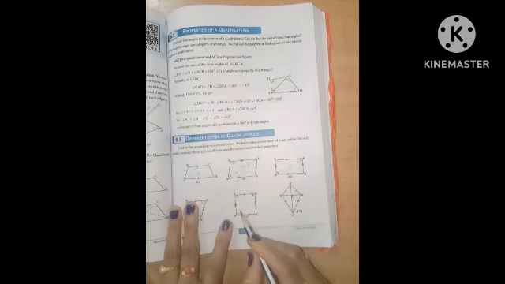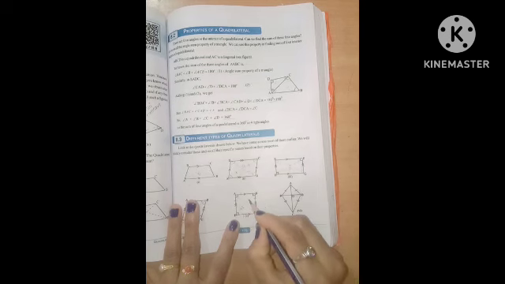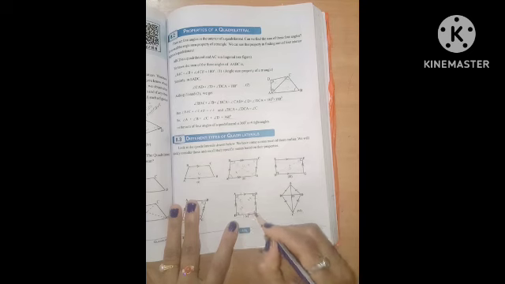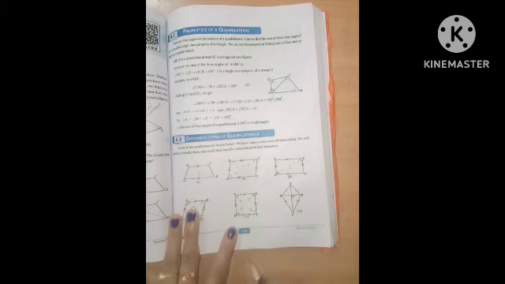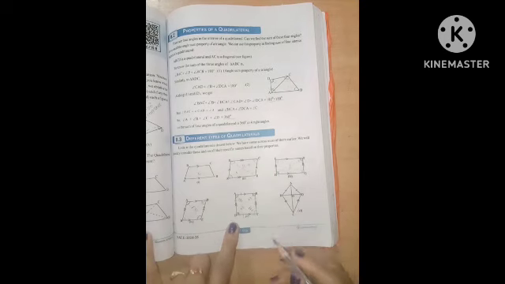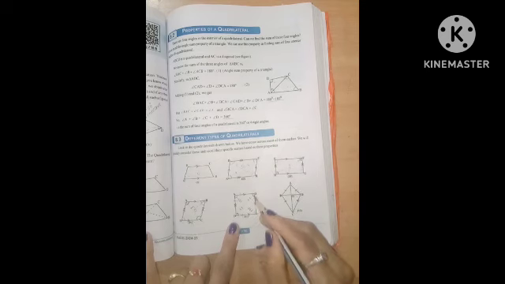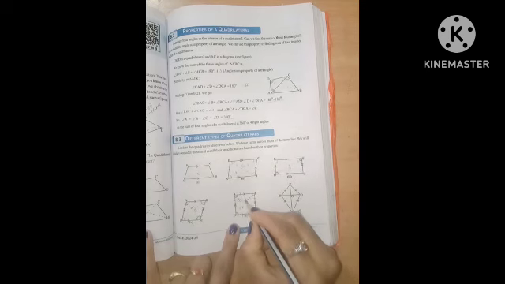And next, the diagonals. Are the diagonals equal? Yes, the diagonals are equal. And the angles are also equal. And the diagonals bisect each other. They are perpendicular and bisect each other.